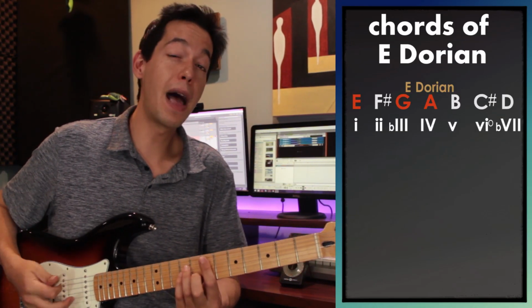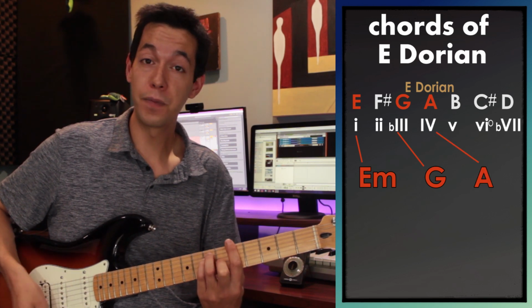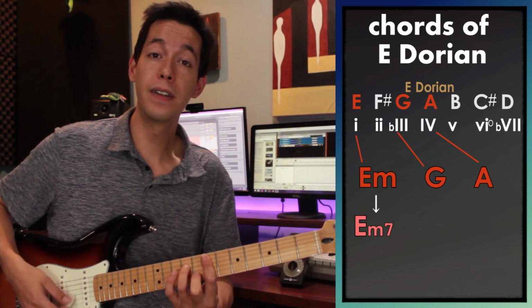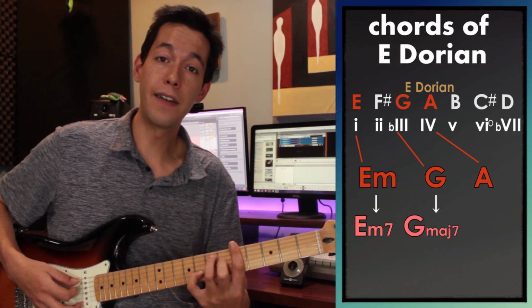So to beef up that Dorian flavor, all we have to do is start adding in some actual chords. The chords of E Dorian would have an E minor in it, and a G major in it, and also an A major. And if I want to extend those into seventh chords, what I'd get is an E minor 7, a G major 7, and an A dominant 7.